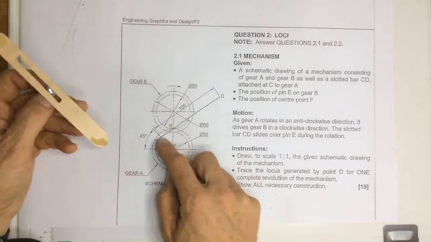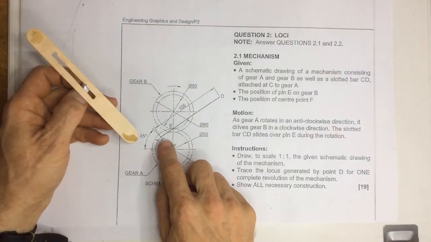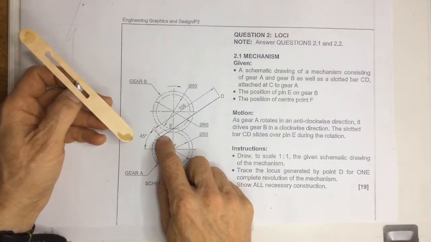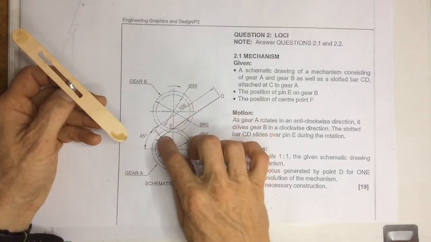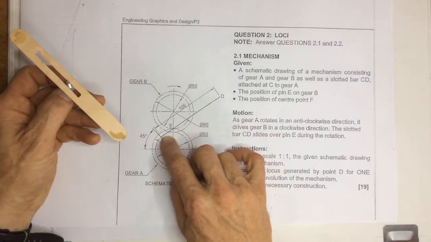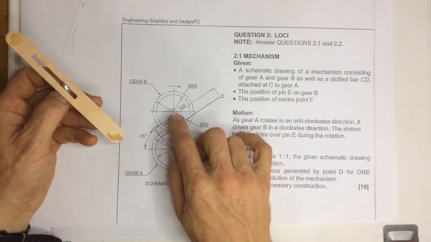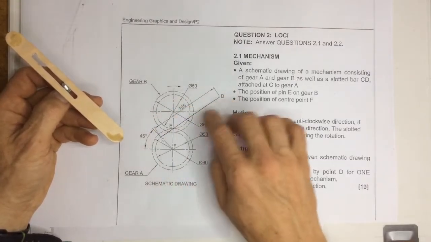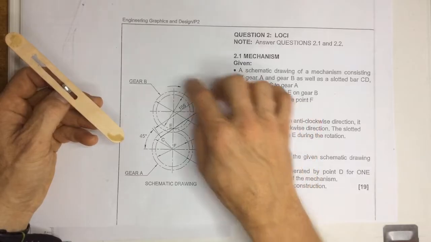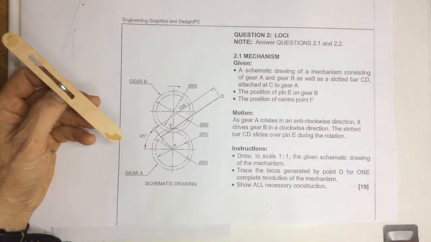Point C is obviously not going to be staying stationary either. It's also going to be moving, and we need to figure out, while point C is moving, point E is also moving, and where those two points are going to be moving to is going to determine where this point D is going to be in this whole picture.